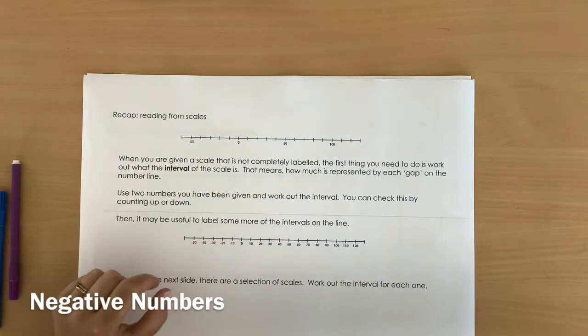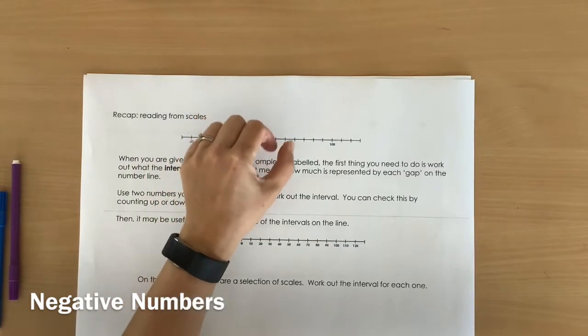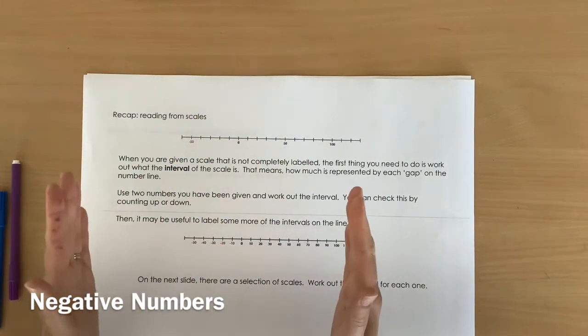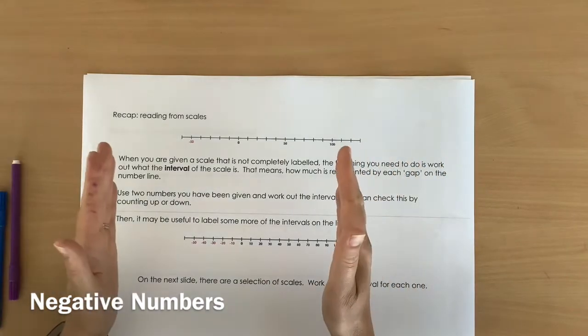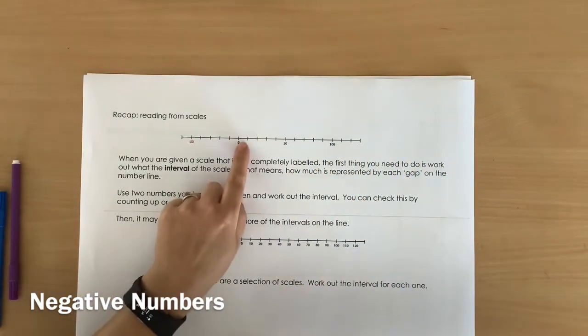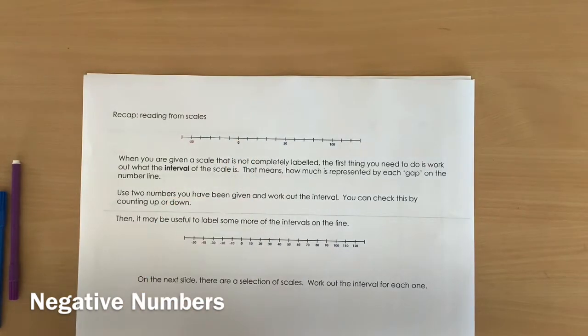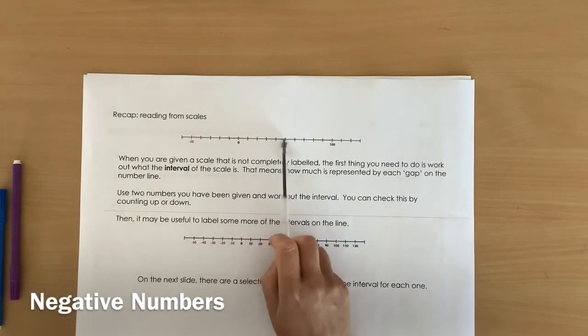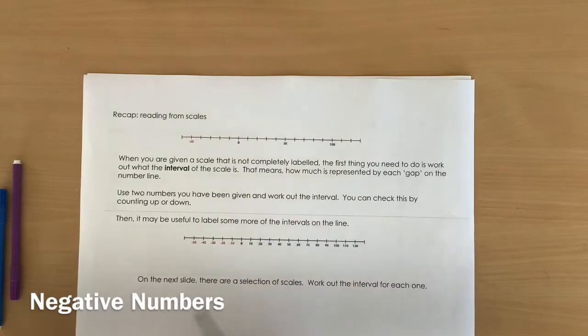Now, the intervals are actually the gaps between the little lines. If you think about the interval in a theatre, it's the bit in the middle of part 1 and part 2. So this bit here is the interval between 0 and the next mark along the line. So the first thing you need to do whenever you see a number line is work out what the scale is. What is it going up in, down in, and so on.